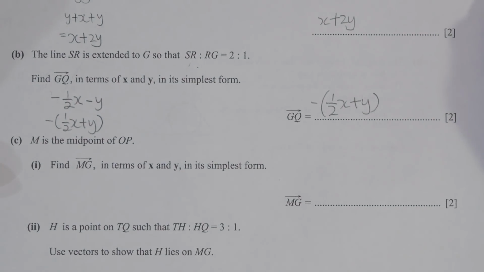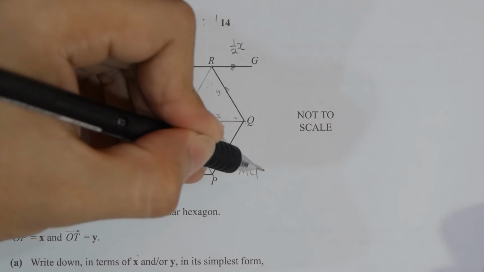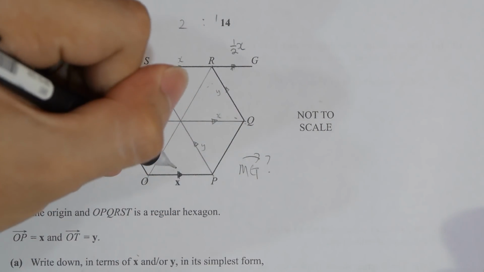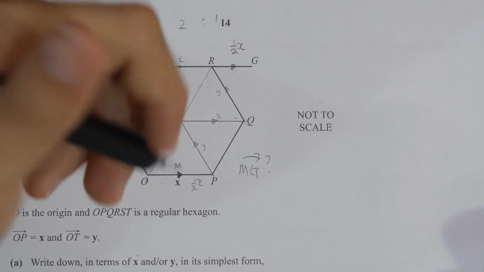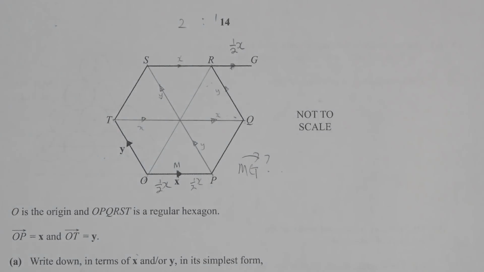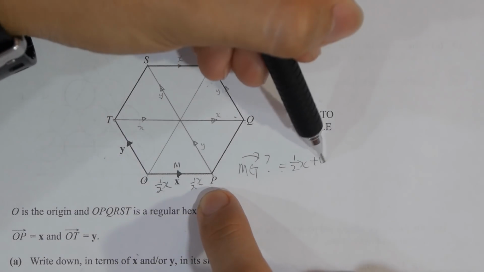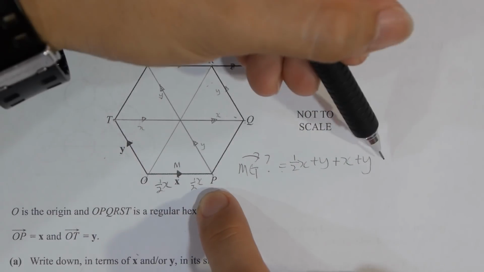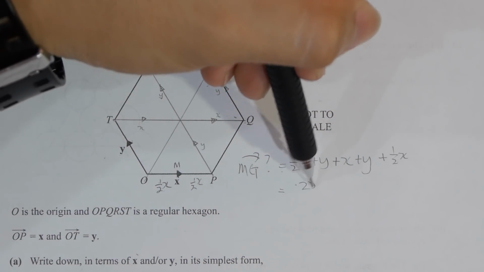For the next question, M is the midpoint of OP, which means it's half and half. So MG will actually equal MP plus P to the middle, then middle to Q, Q to R, and R to G. So it's actually 2x plus 2y.